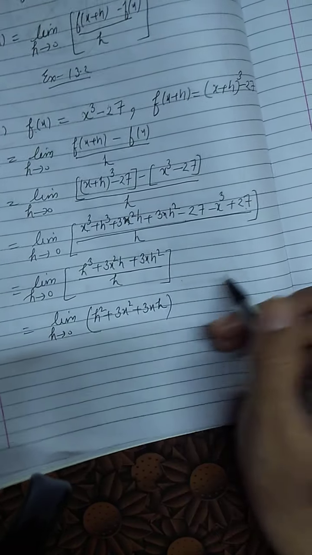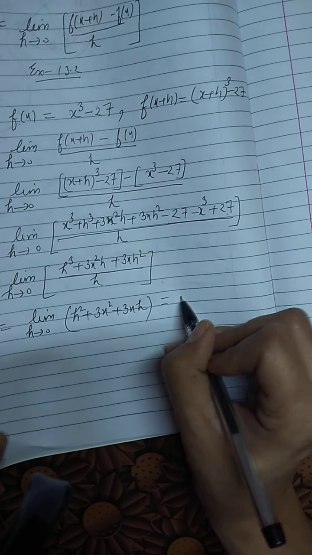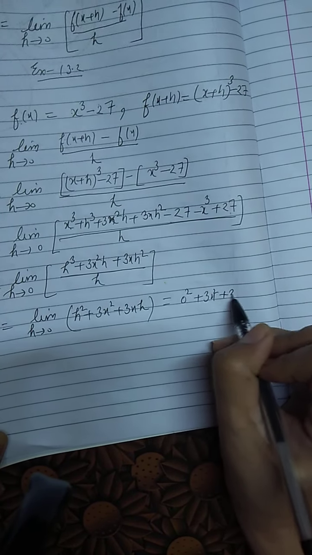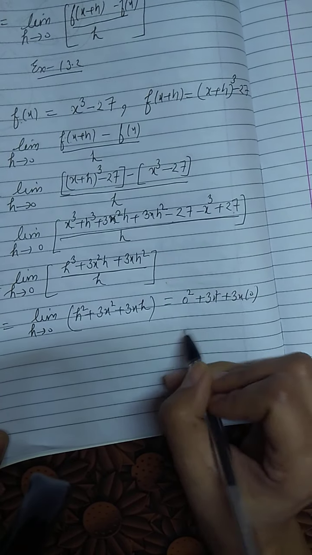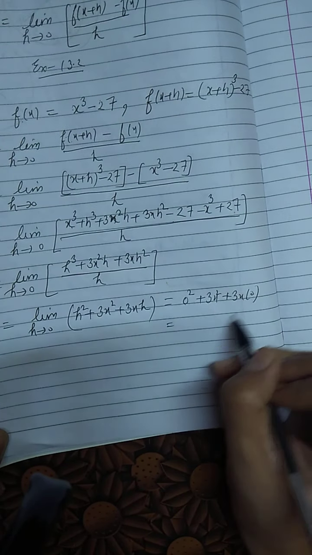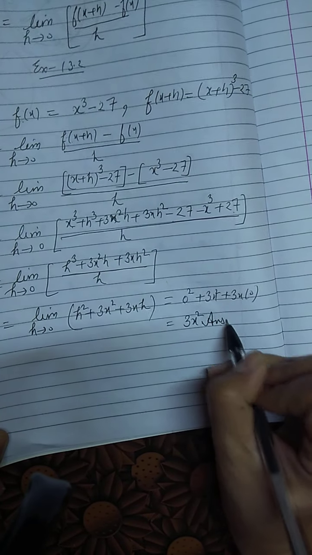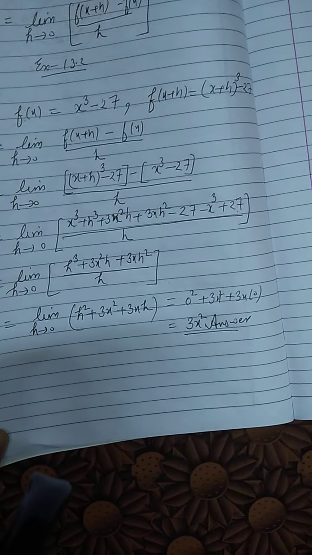When we apply the limit, it will become 0 square plus 3x square plus 3x into 0. First term and the third term will become 0, so the answer is 3x square, right?